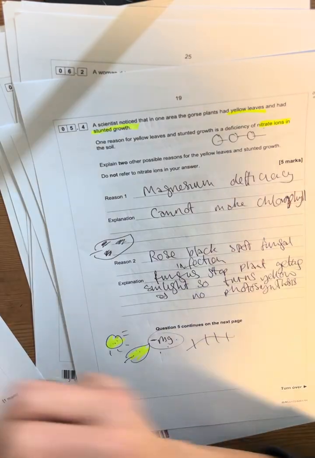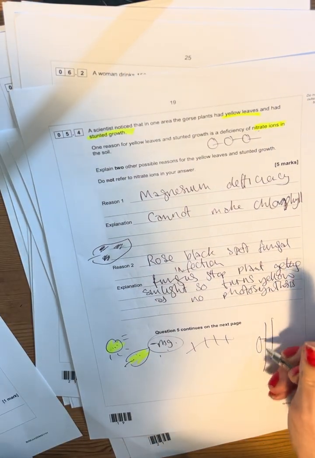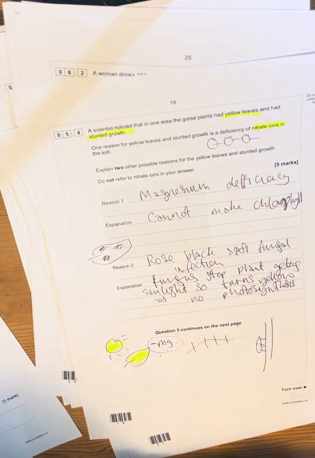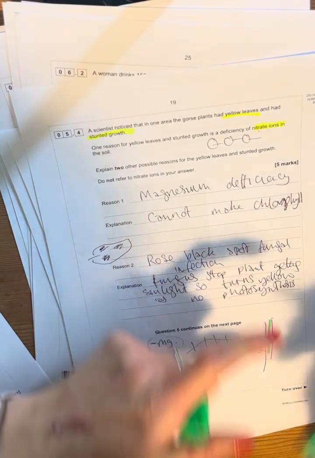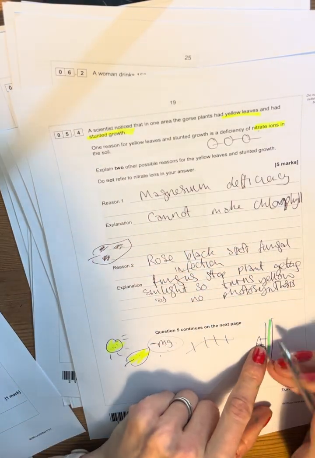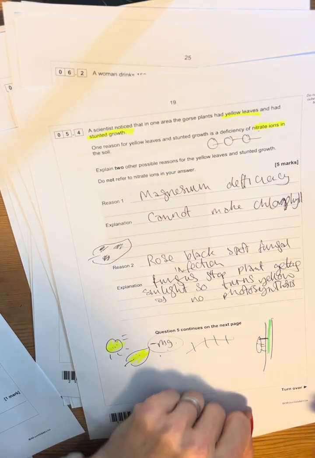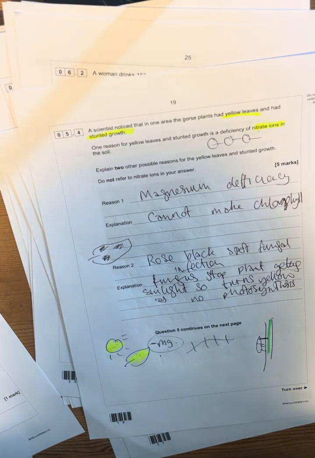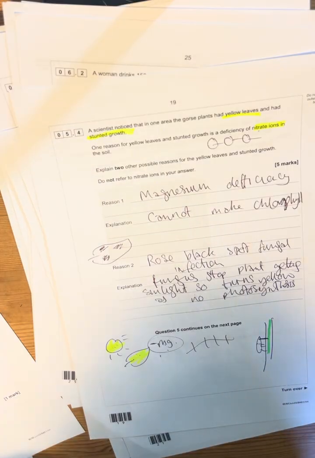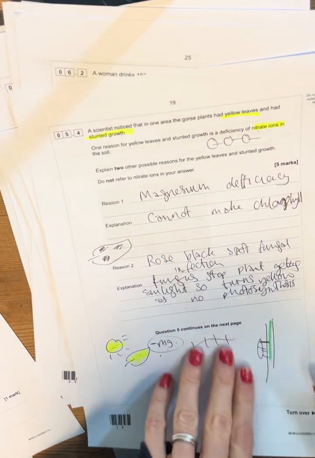Hopefully you remember aphids are these little nasty bugs that are often found on things like roses, and they pierce their mouthpiece into the phloem where glucose is transported up and down the plant. When they take the glucose from the plant, it's not able to go through all of the processes it needs to, so it can go yellow and it will die.